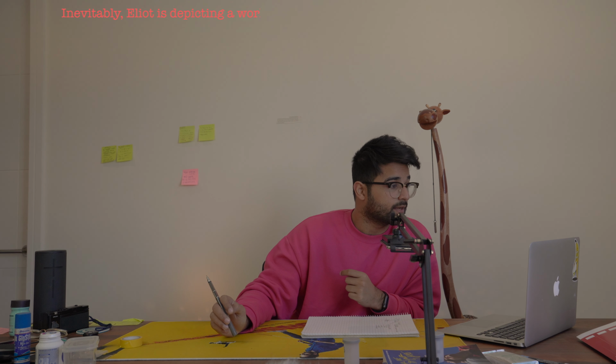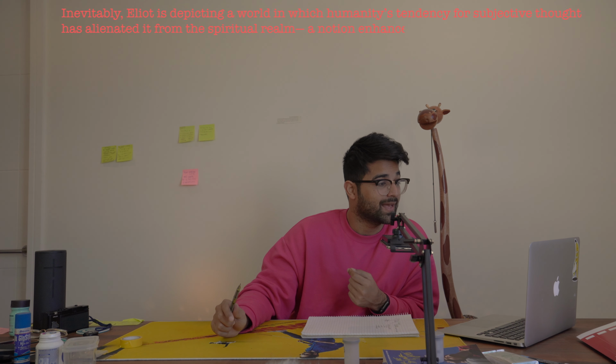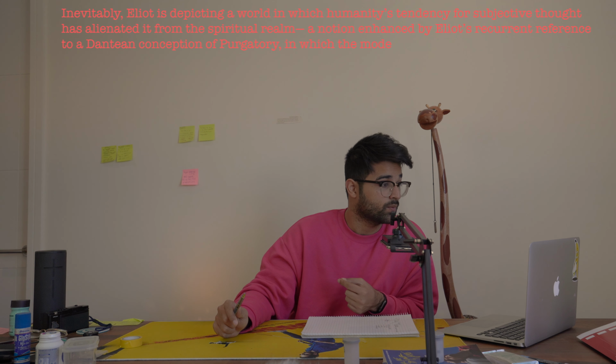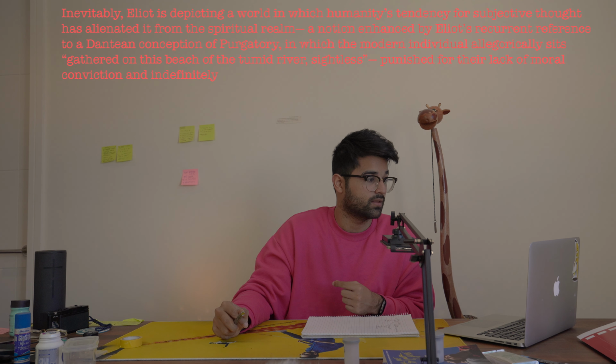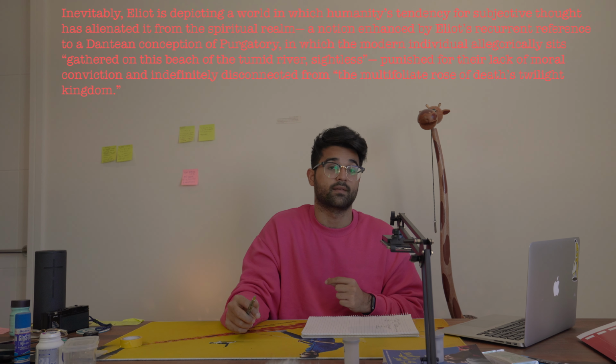I say, inevitably, Eliot is depicting a world in which humanity's tendency for subjective thought has alienated it from the spiritual realm, a notion enhanced by Eliot's recurrent reference to a Dantean conception of purgatory, in which the modern individual allegorically sits gathered on this beach of the tumid river sightless, punished for their lack of moral conviction, and indefinitely disconnected from the multifoliate rows of death's twilight kingdom.